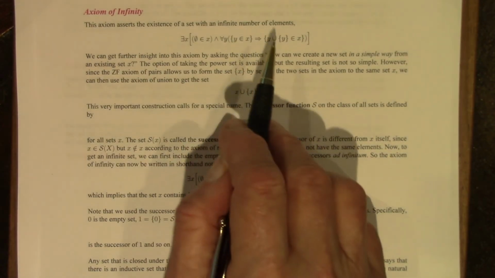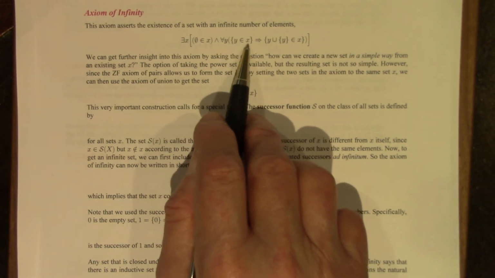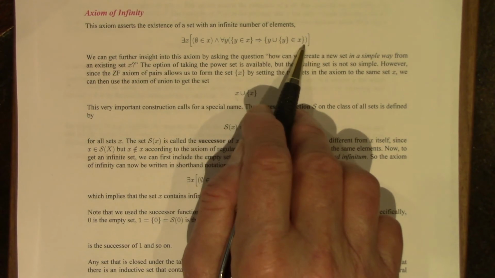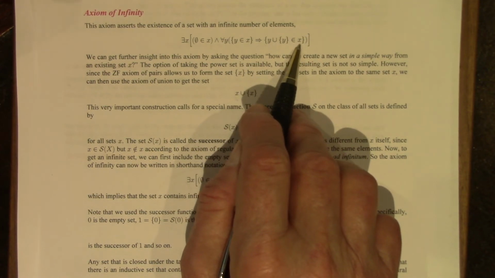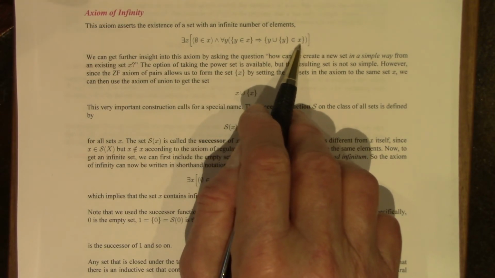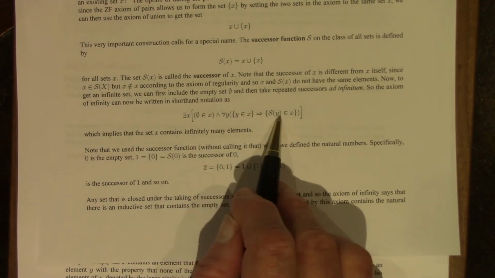So what this tells us is that if Y is an element of X, then the successor of Y is also in X. That's how we get this chain that goes on indefinitely to produce an infinite set. So here it is rewritten.